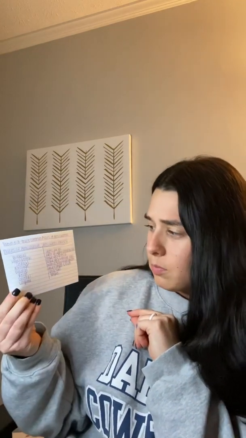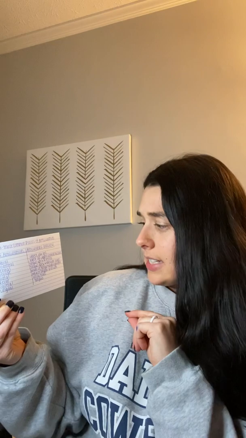Labiodental, which is the lower lip and the upper central incisors. Next one is dental, so that's the tongue apex and the teeth. Alveolar, which is the tongue apex and the alveolar ridge. Next one is the palatal, which is the blade of the tongue and the hard palate. The velar is the back of the tongue and the velum. Next one is the glottal, which is the vocal folds, and lingual is the tongue.